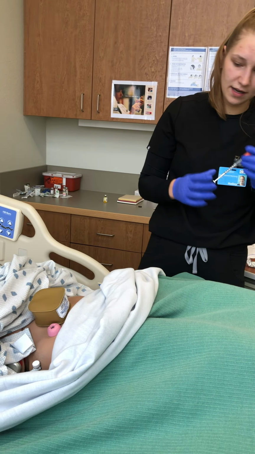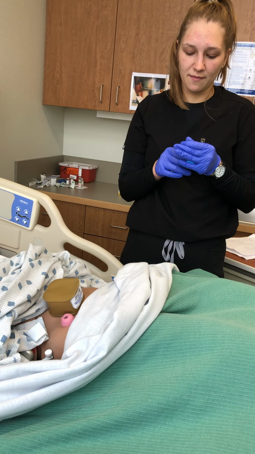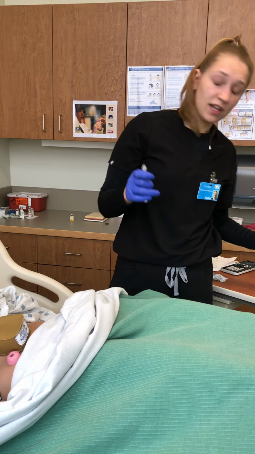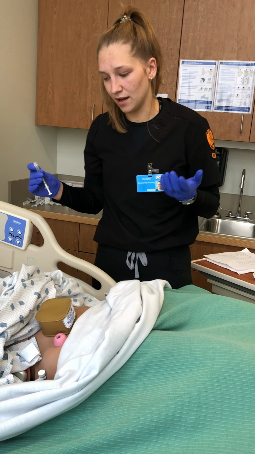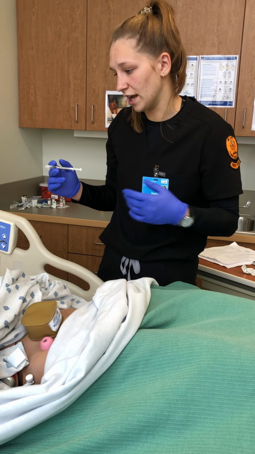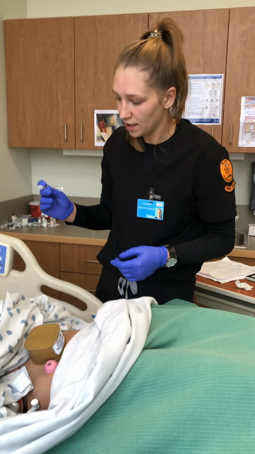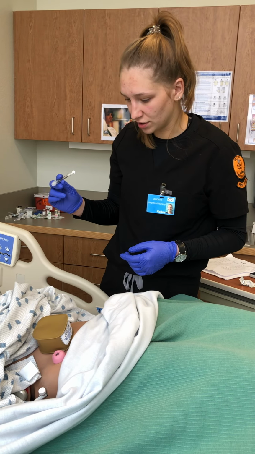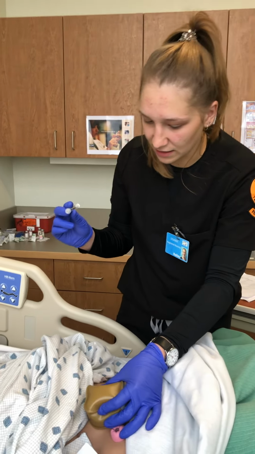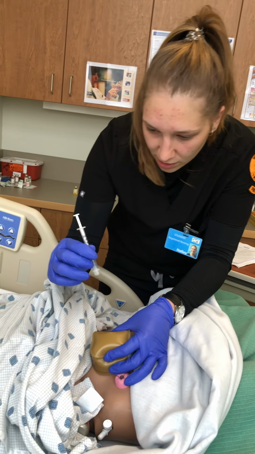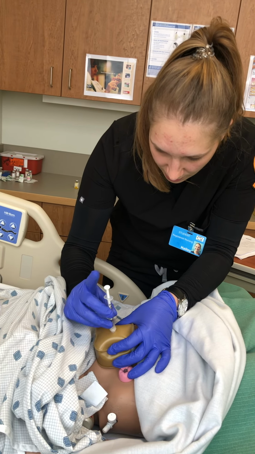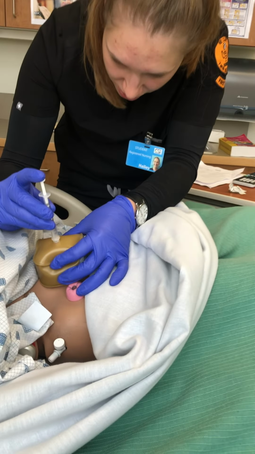So I'm going to go ahead and uncap this and make sure I'm giving it to the right client, which I have, the right route, which is subcutaneous. It's the right time, it's the correct dosage. I've educated you, I've explained the reason as to why. I'll document it once I've done all of the administrations of all the medications. So I'm going to go ahead and pinch the skin so I can get it into the fatty layer of the subcutaneous. And on the count of 3, I'm going to go ahead and poke you. 1, 2, 3. And I'm going to administer the medication.